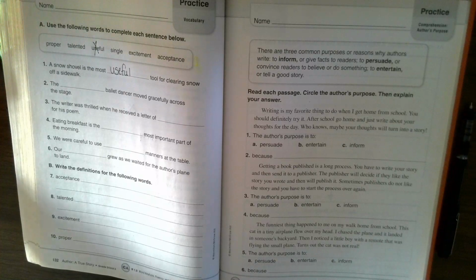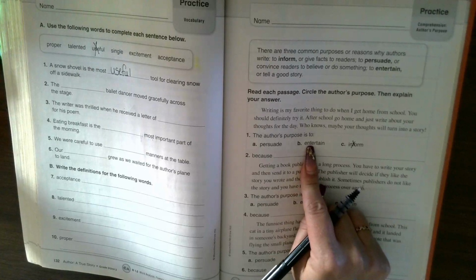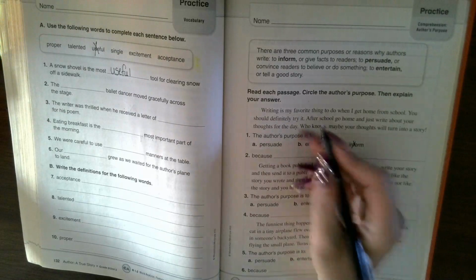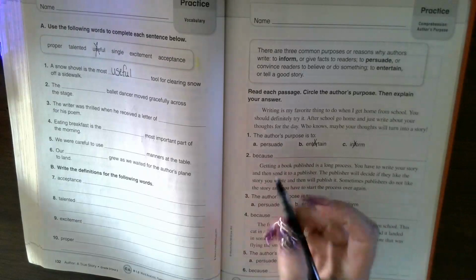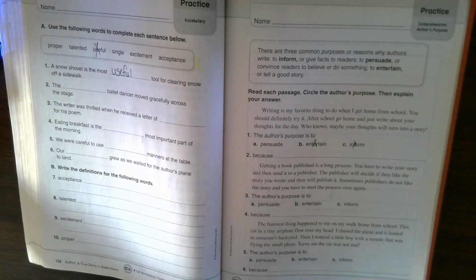All right, writing is my favorite thing to do when I get home from school. You should definitely try it. After school, go home and just write about your thoughts for the day. Who knows? Maybe your thoughts will turn into a story. Okay, I definitely don't think that I'm getting really any new information. Nothing about facts here, so I'm going to cross that off. Entertaining, well, I mean, it was kind of a sweet story, but did it really entertain me? No, I feel like she, or he rather, is trying to convince me to do something different, right? Especially, maybe your thoughts will turn into a story. Like, the author is directing this towards me.